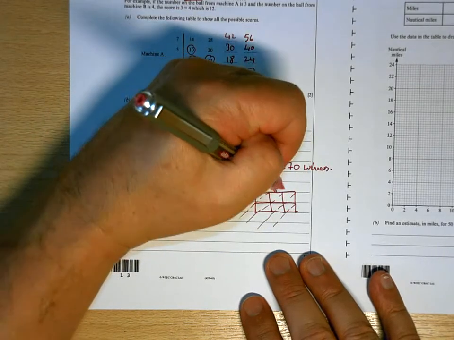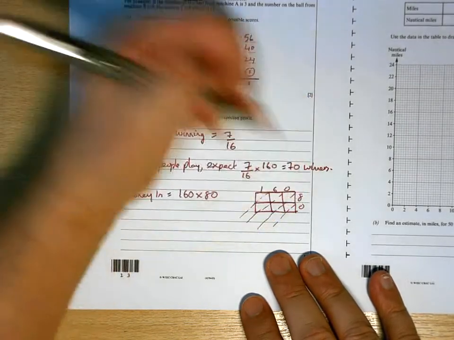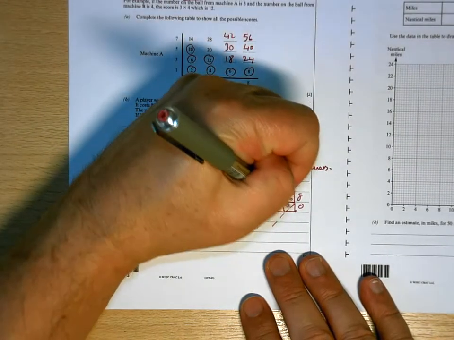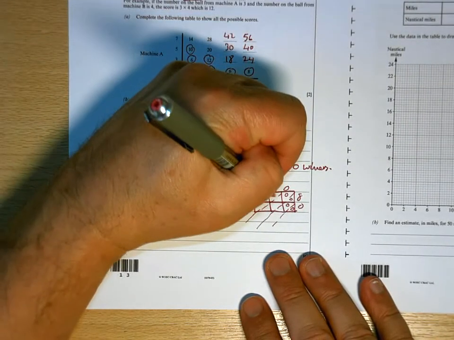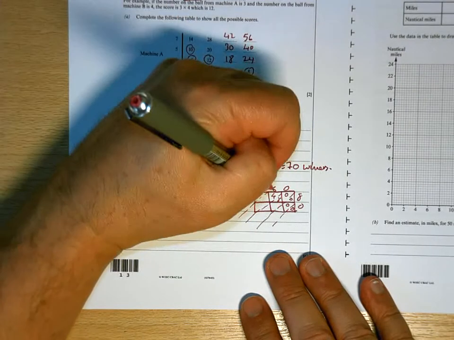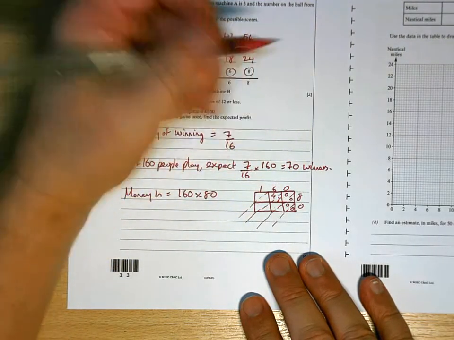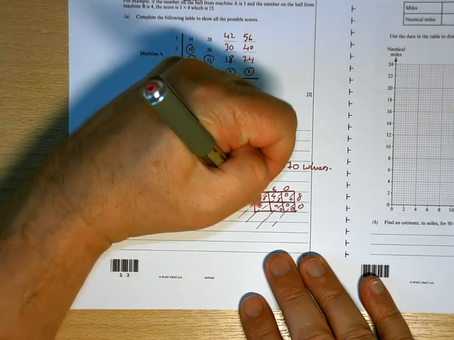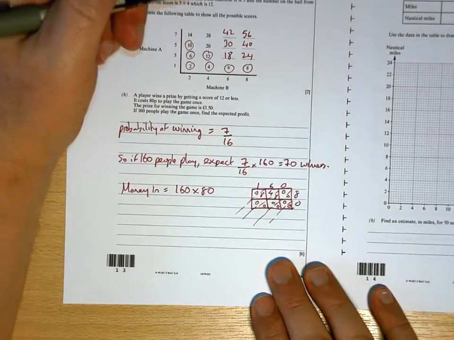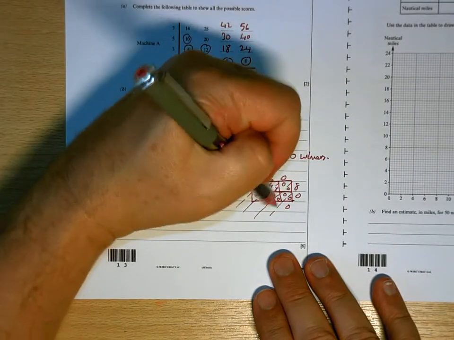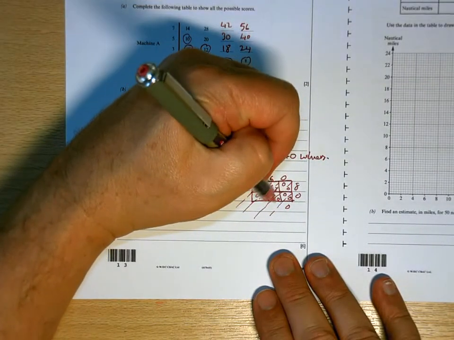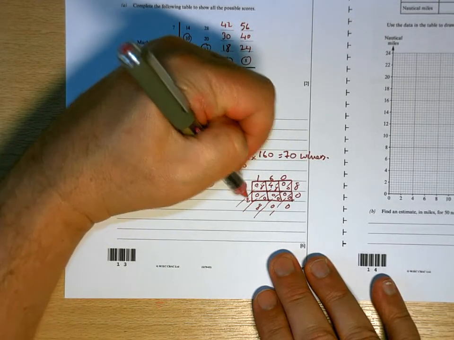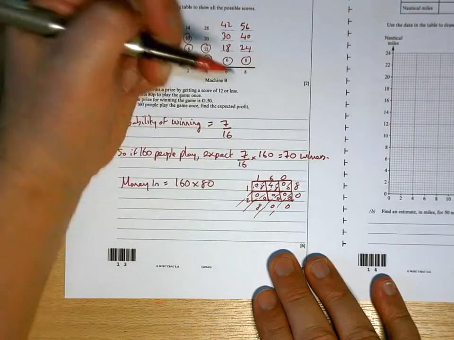So we've got 160 and 80. 0, 0, 0. 6 times 8 is 48. 6 times 0 is 0. 1 times 8 is 8, 0. Then you add up your diagonals. 0, 0, 8, 12, 2 down, carry 1, 1.